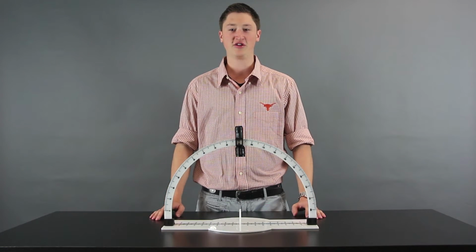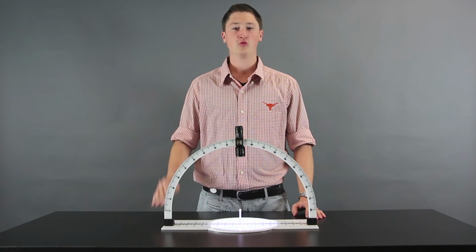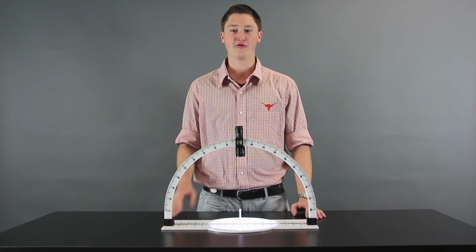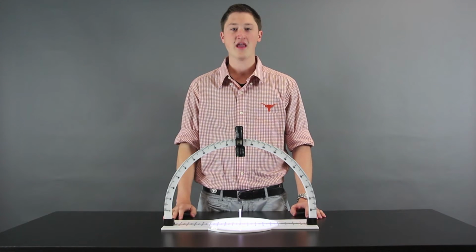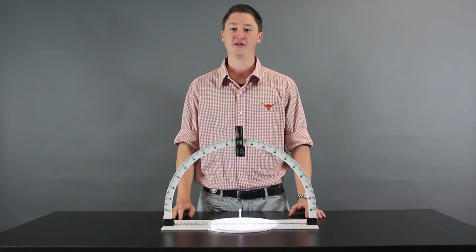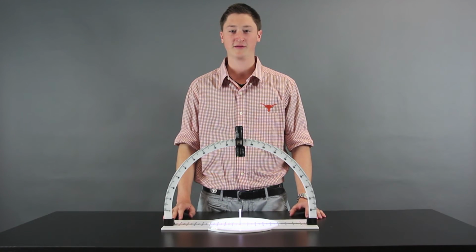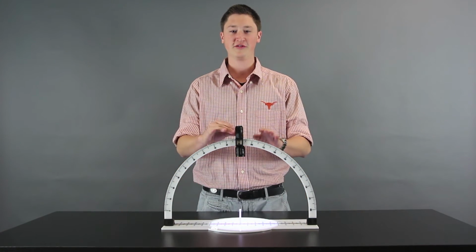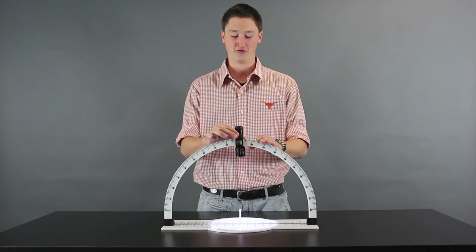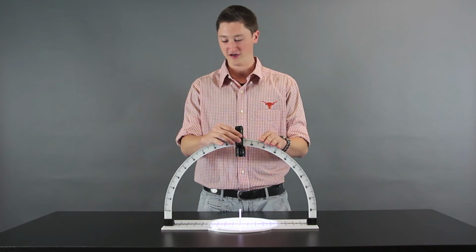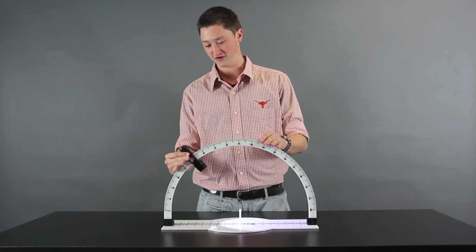When you are ready to begin your experiment, turn on the flashlight. We will be using a strong LED flashlight to overcome the ambient light in the classroom. In order to conserve battery life, we ask that you please turn the flashlight off in between measurements. During your experiments, you will be moving the flashlight along the arch to the desired angle. Here we are starting at 90 degrees and moving to the desired angle of 50 degrees.